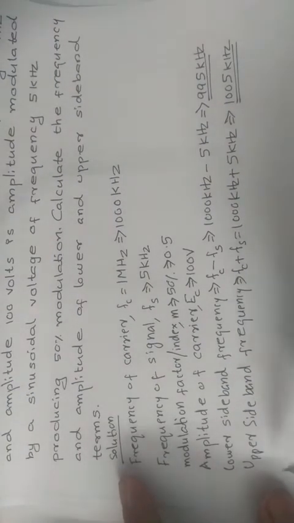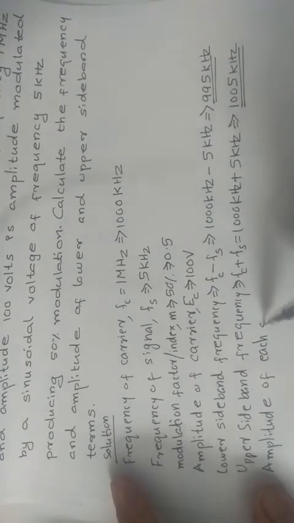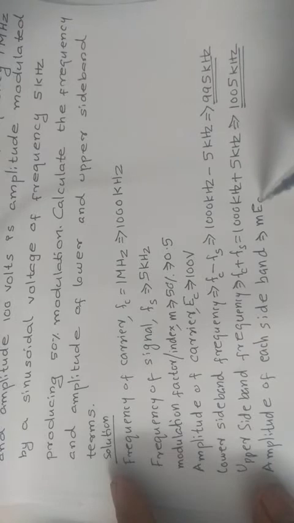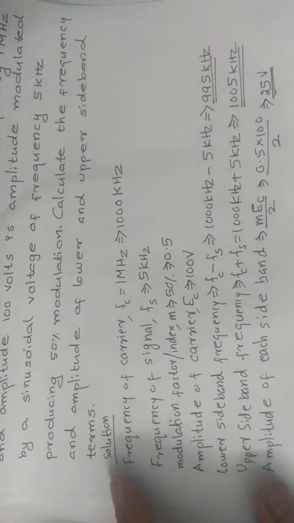Similarly, on next point, amplitude of each sideband is equal to M into Ec divided by 2. 0.5 into 100 divided by 2 is equal to 25 volt.